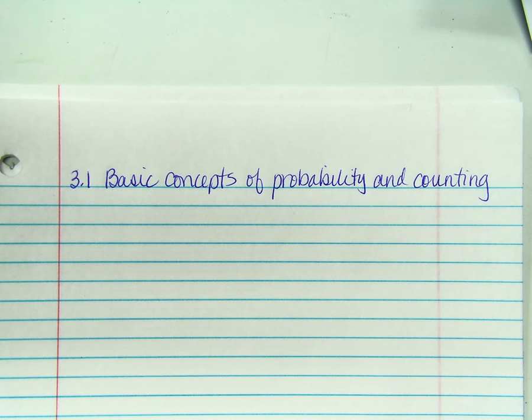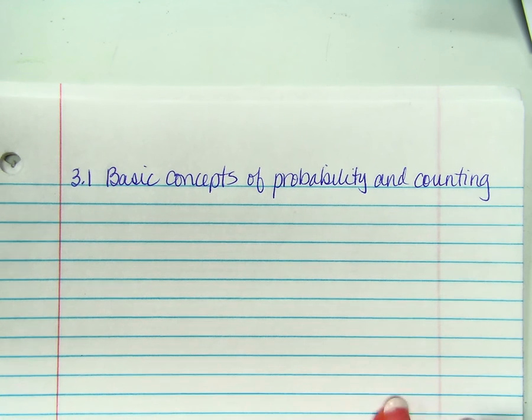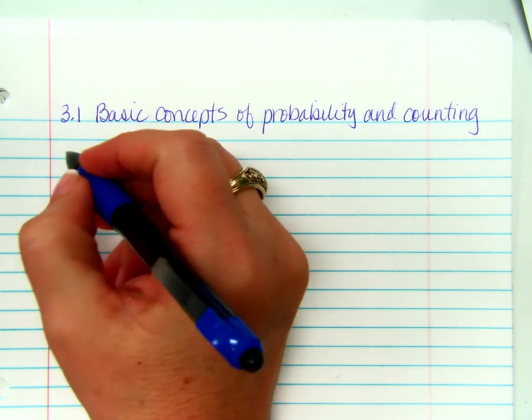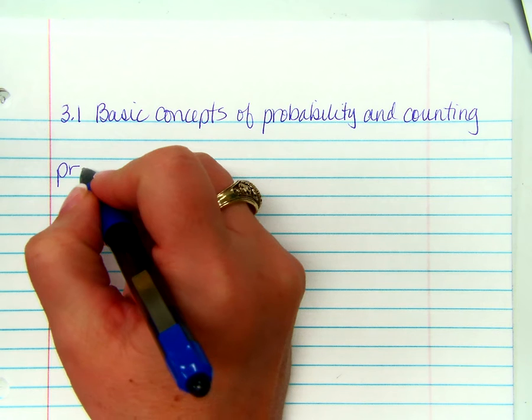So today we're going to talk about 3.1 and 4.1. Okay, 3.1 talks about basic concepts of probability and counting. There's some definitions that I need you to know, that I need you to have. So we're going to start off with those. Okay, first one is probability experiment.